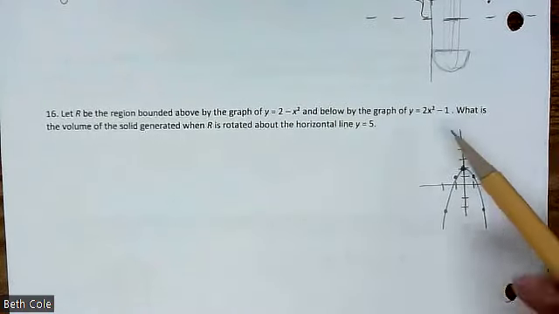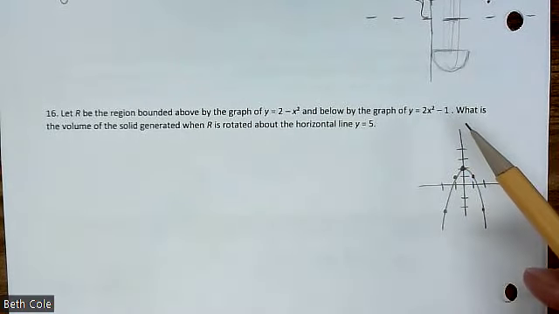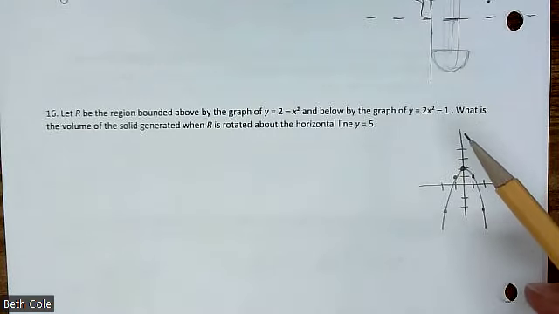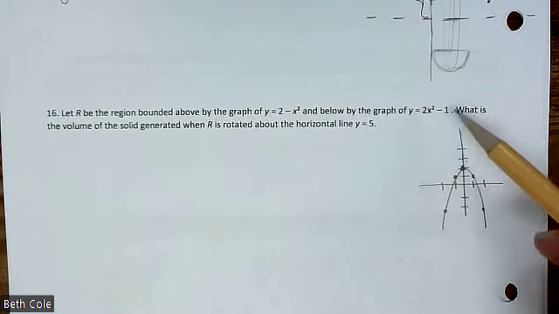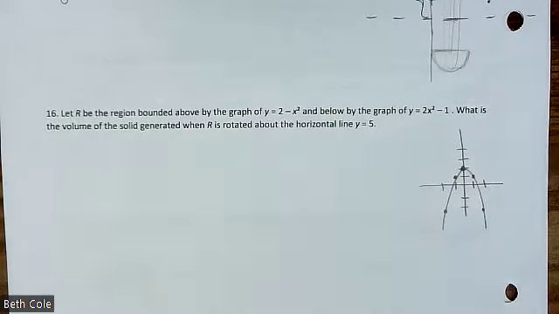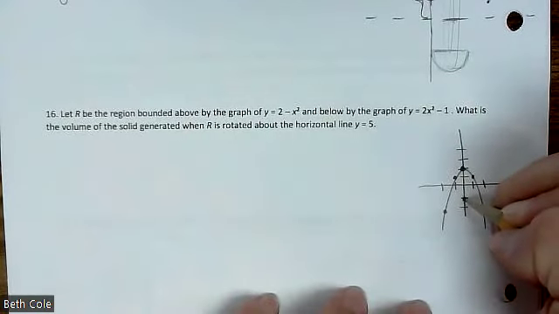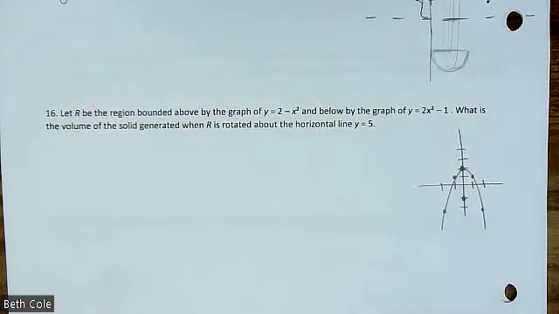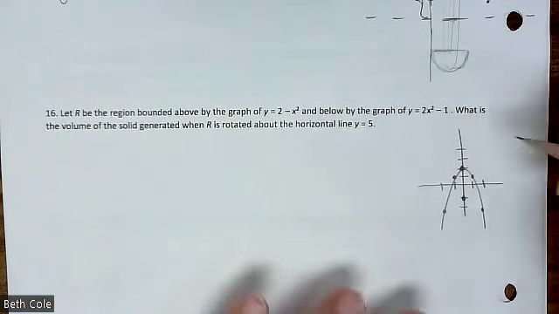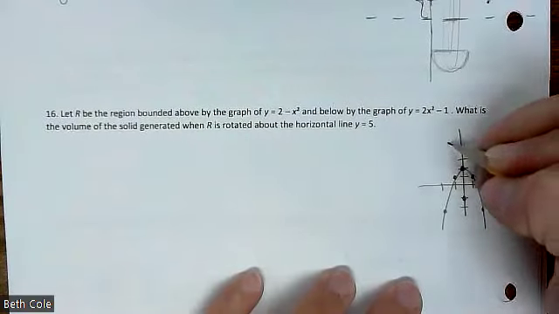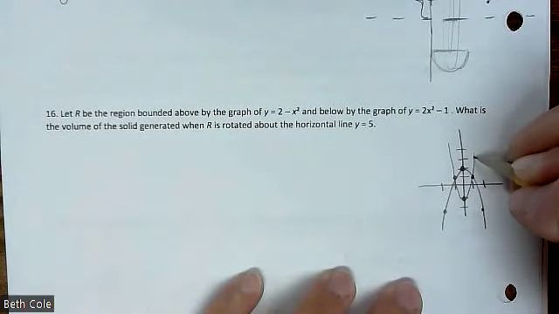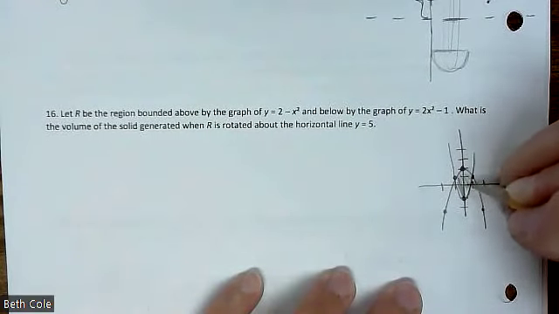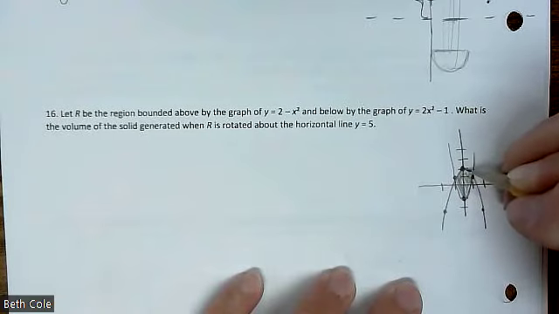All right, and then below by this graph, another parabola, but this one has been moved which way? All right, down 1, and it got stretched a little bit. So you're going to start at -1. And if you plug in 1 to this, you're going to get 1. This is where they intersect, because that one got stretched out a little bit. So this is your shape. Right in there.